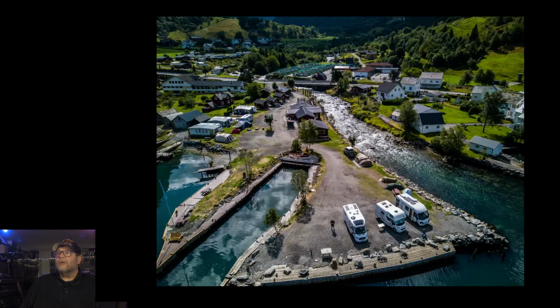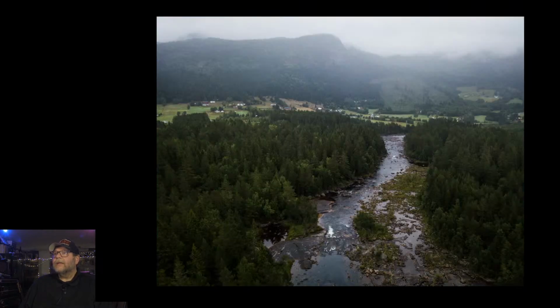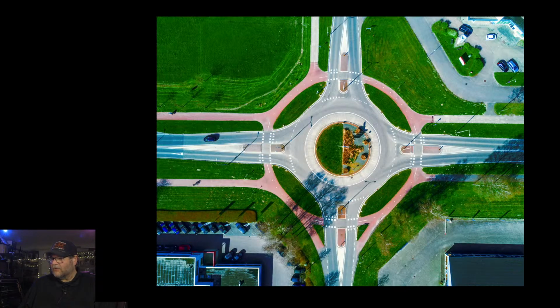Drones. Oh, I love drones. I'm still afraid when I fly, but I absolutely love drones. And they give you such a totally different look. So let's take some shots with a drone. You can go up and, for example, photograph where you are standing with your RV. This is in Norway again. Or you can just fly over nature.